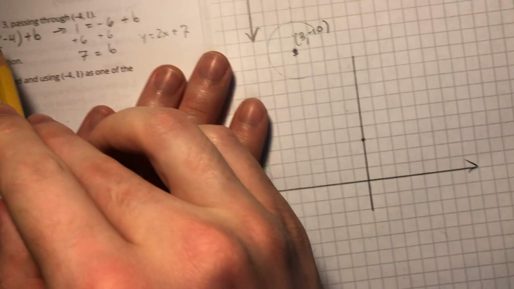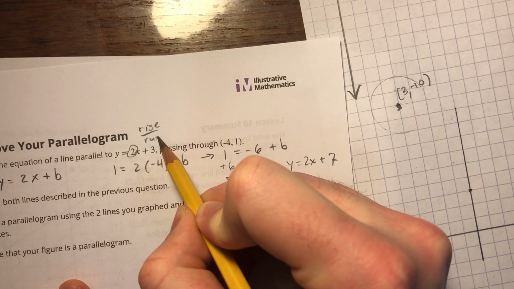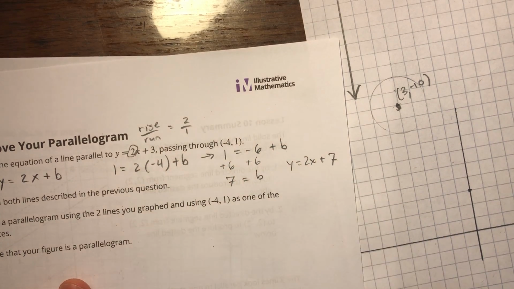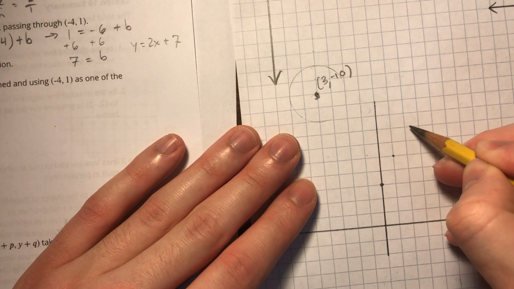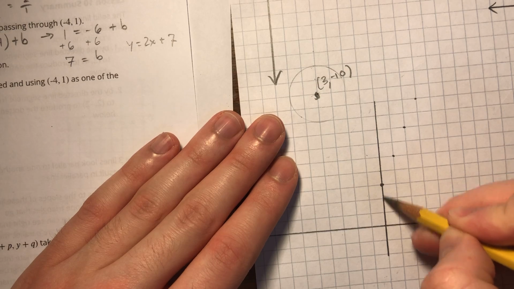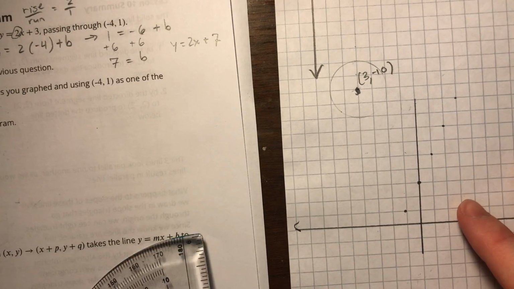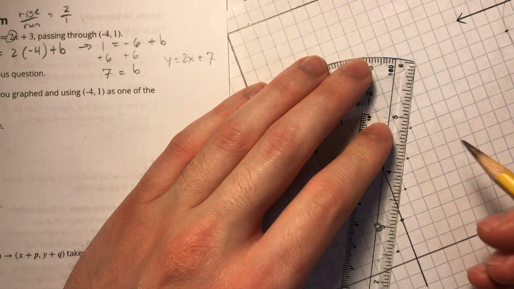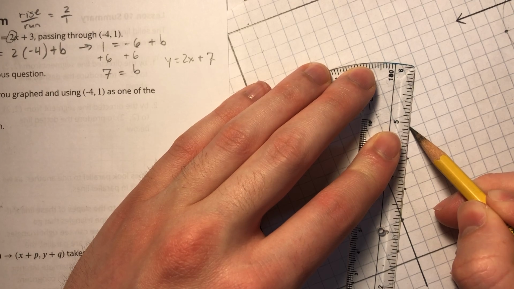Then my slope is 2x. So that's rise over run, it's really 2 over 1. So I'm going up 2 over 1, up 2 over 1, up 2 over 1. If I want to go in reverse, I'm going down 2, back 1. And that's really enough dots for me to plot this whole line.